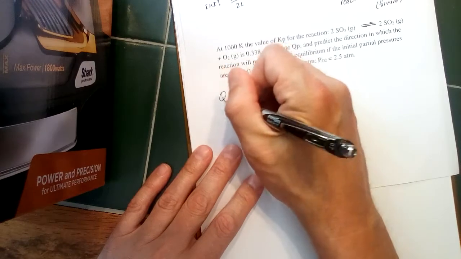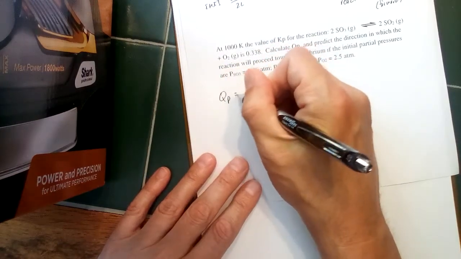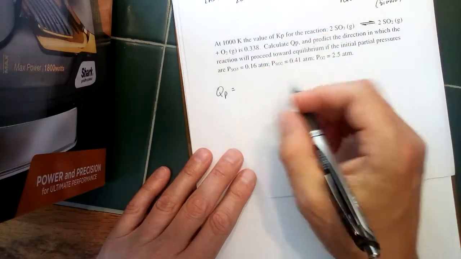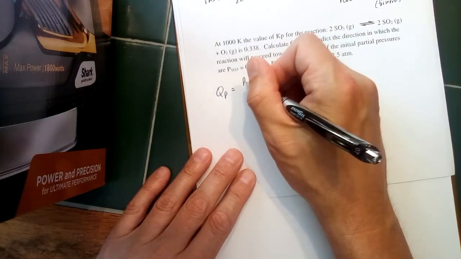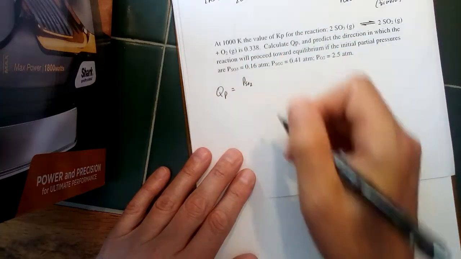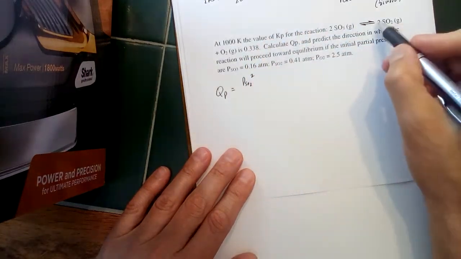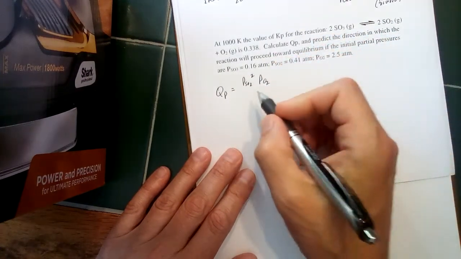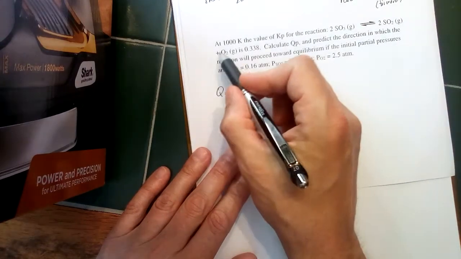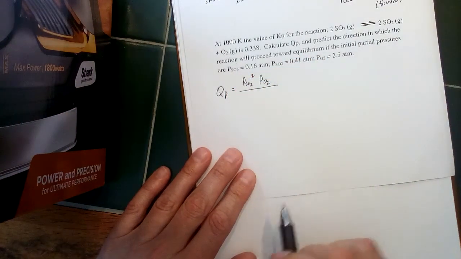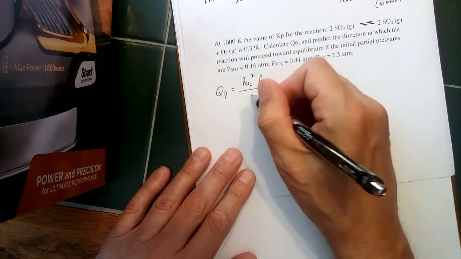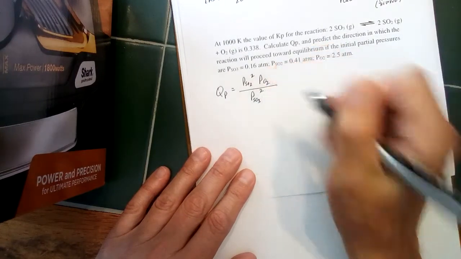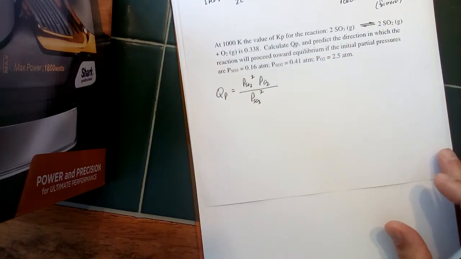So we don't need to do any additional calculations here to get in the right form, so let's just start with the Q expression. Again, it's going to be products over reactants. So in this case, SO2 is one of my products, so I want the partial pressure of SO2, but that's going to be squared again because of the stoichiometry of the reaction. I want to multiply that by the partial pressure of O2, right? No square there because just 1 mole of O2 in the reaction. My reactant is SO3, so partial pressure of SO3 will go on the bottom here, in the denominator, and I'll need to square that.